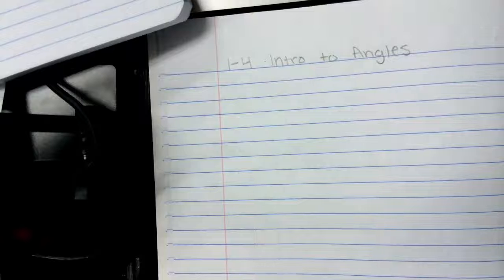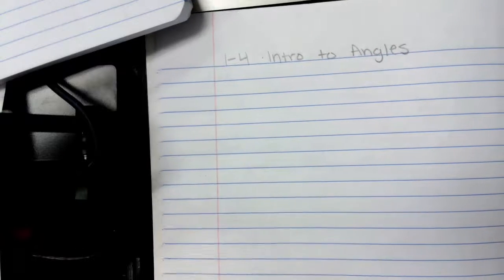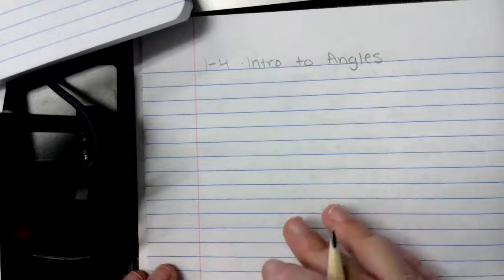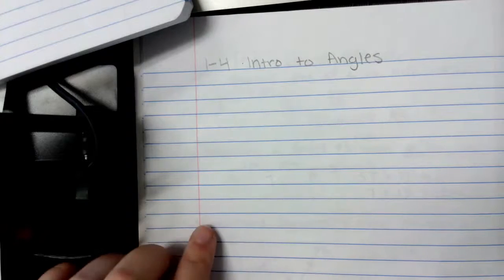Okay, if this ever gets unfocused, this is kind of my first time using this doc cam, so if it gets unfocused or you guys can't see, will you let me know? Because it's hard for me to remember sometimes.